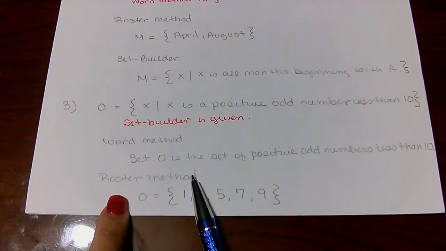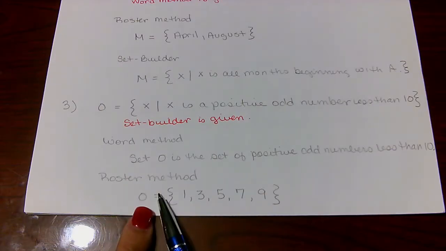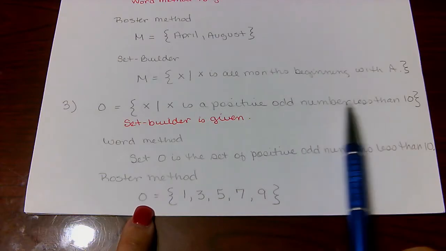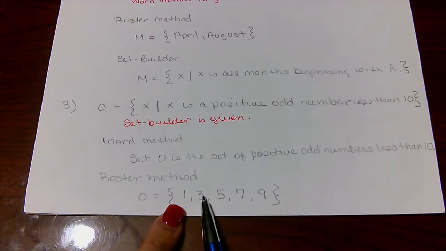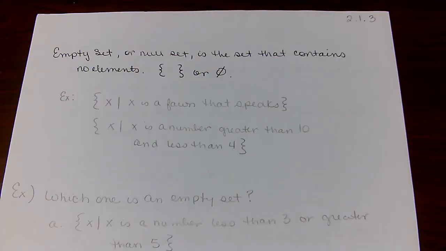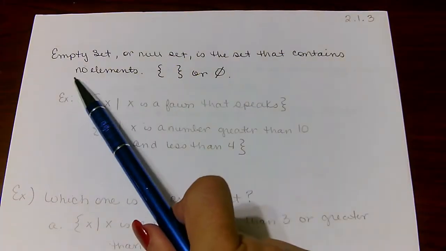For the roster method, we put O is equal to, and list all the positive odd numbers less than 10. The first odd number is 1, then 3, 5, 7, and 9. We stop at 9.